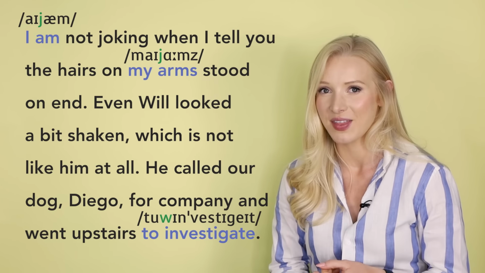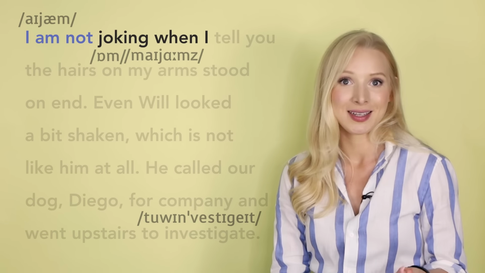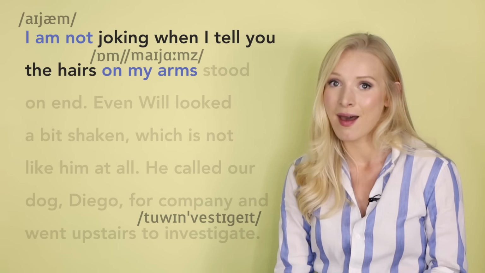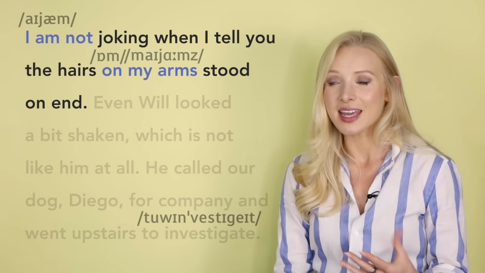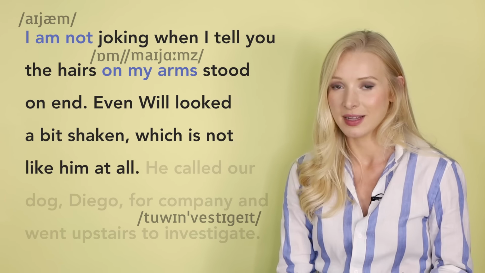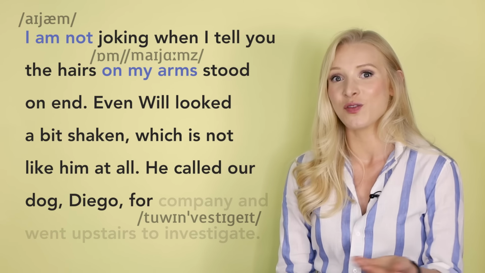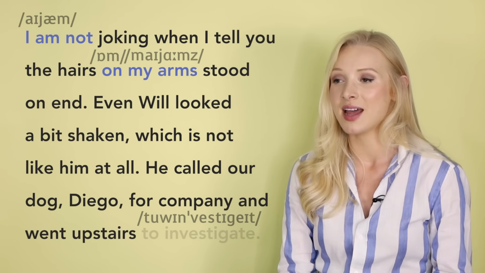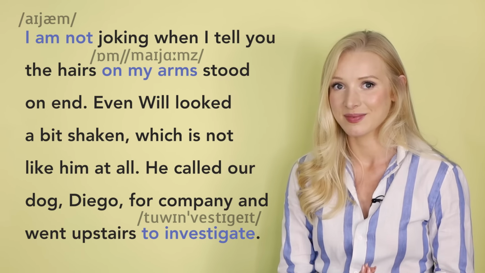Now let's practice together. I am not joking when I tell you the hairs on my arms stood on end. Even Will looked a bit shaken, which is not like him at all. He called our dog Diego for company and went upstairs to investigate. Great, okay, here's the final part of my story and your shadowing exercise.